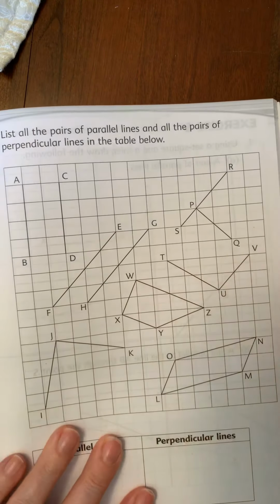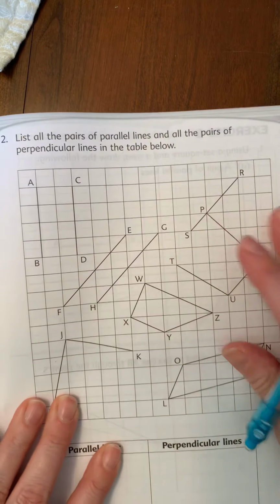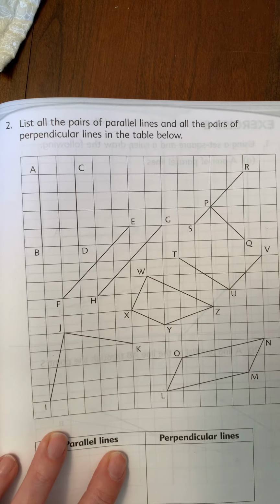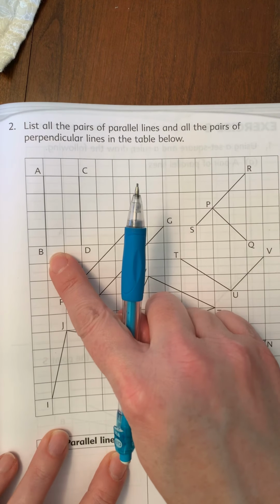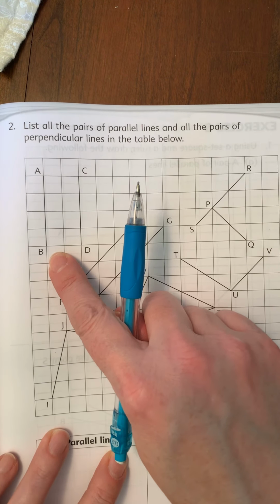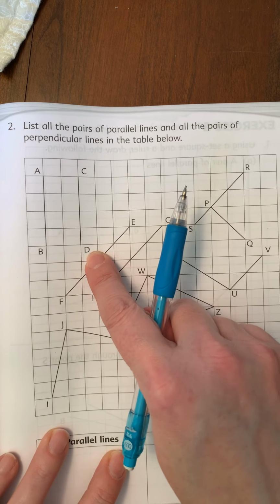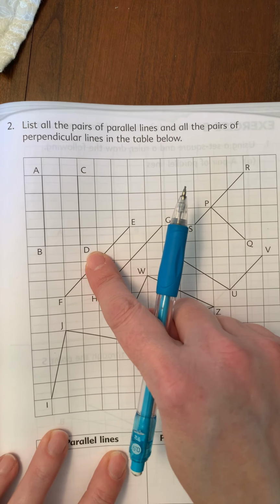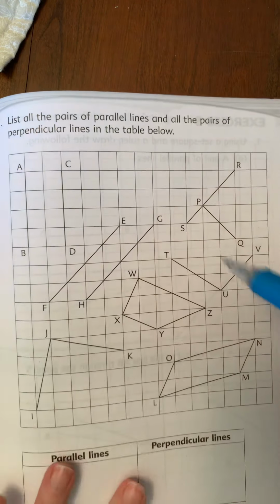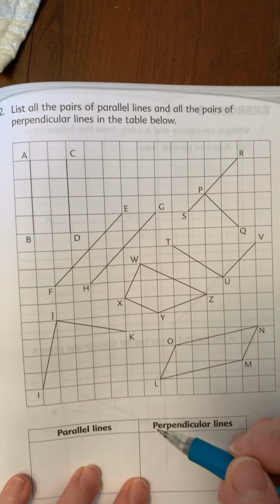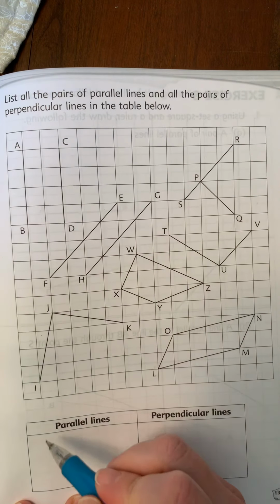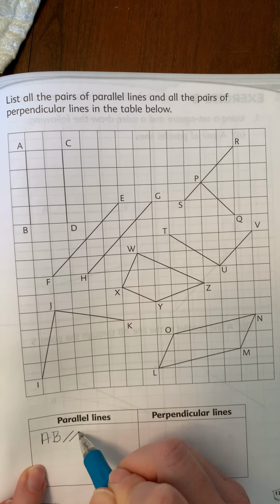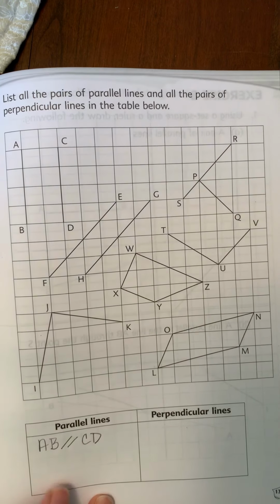Let's just work our way around the page and not get overwhelmed by all the stuff on it. So let's look at AB. Does AB have a friend? Yes, it does. CD. Are they perpendicular or parallel? Are they railroad tracks like parallel, or are they intersected at a 90-degree angle? You are correct. So down here in parallel land, you are going to write AB is parallel to CD.